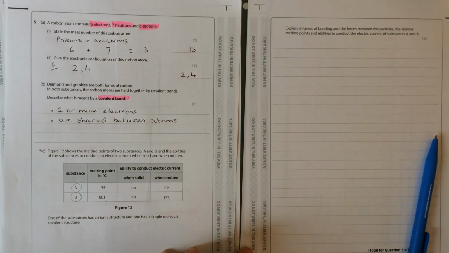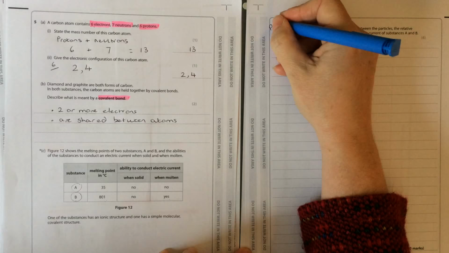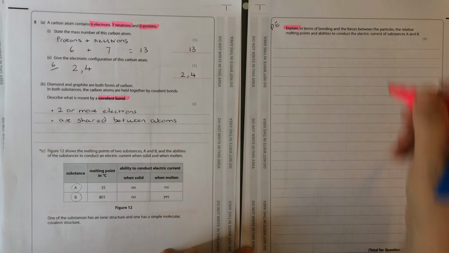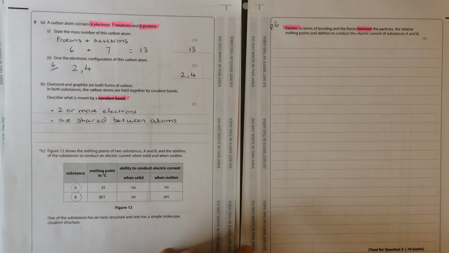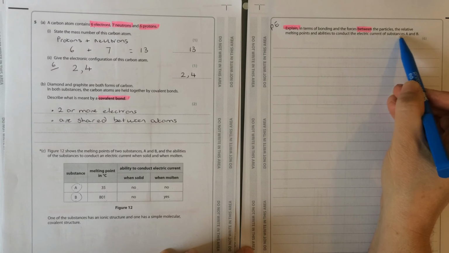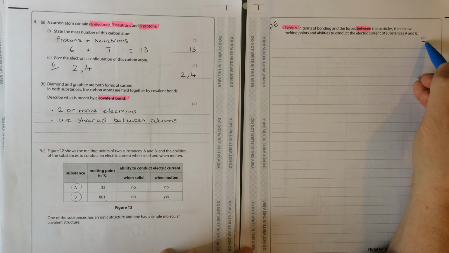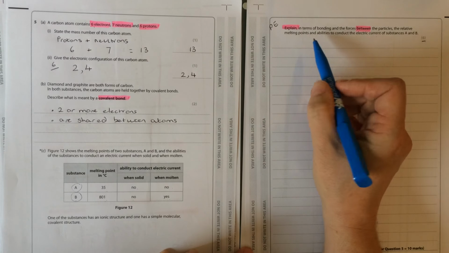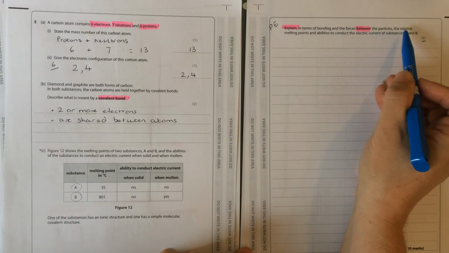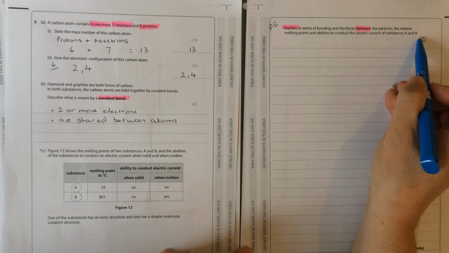So explain. Okay, so we've got a point and explanation question here. So I'm going to use PE. In terms of bonding and the forces between particles, okay, so not between atoms, between particles, the relative melting points and abilities to conduct the electric current of substances A and B. Now this is worth 6 marks, okay, so I have to write down at least 6 different points. Okay, so let's look at the question again. Explain in terms of bonding and the forces between particles, the relative melting points and abilities to conduct electric currents of substances A and B.